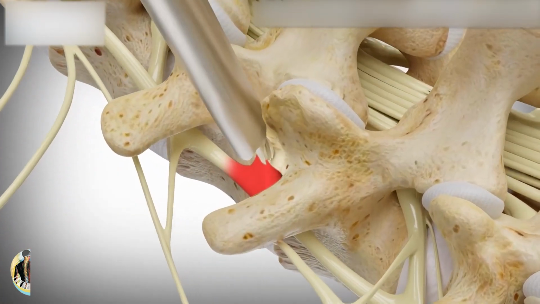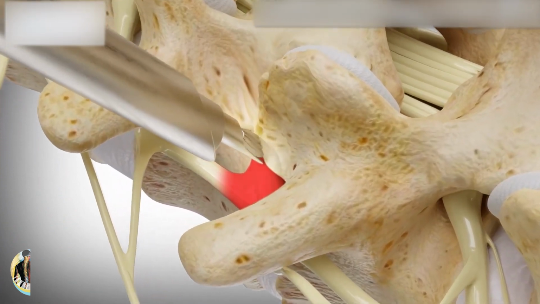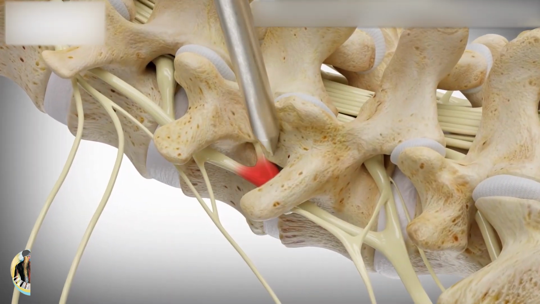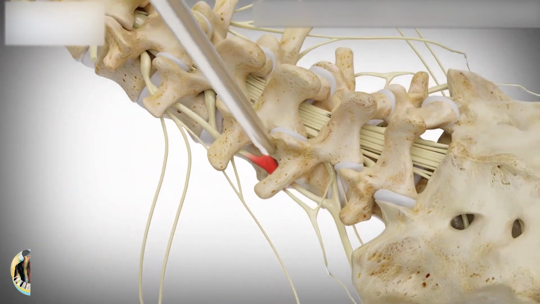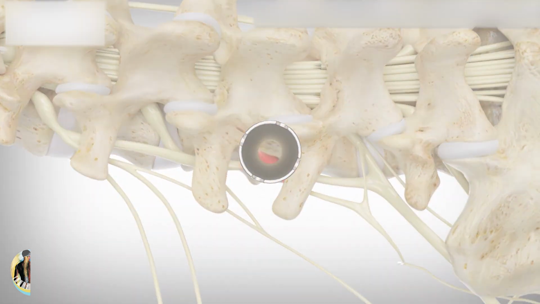Surgery might be needed in rare cases when diffuse idiopathic skeletal hyperostosis causes severe complications. People who have difficulty swallowing due to large bone spurs in the neck might need surgery to remove the bone spurs. Surgery might also relieve pressure on the spinal cord caused by diffuse idiopathic skeletal hyperostosis.